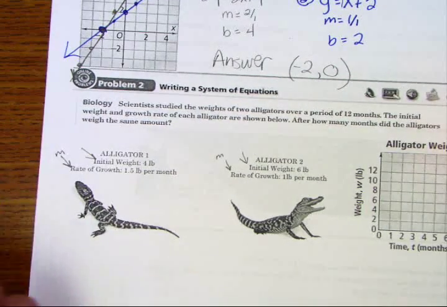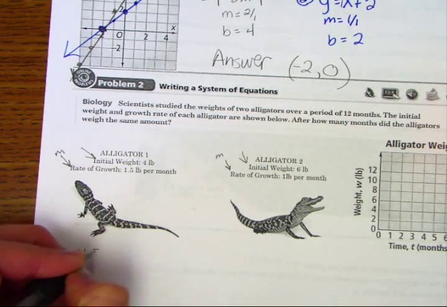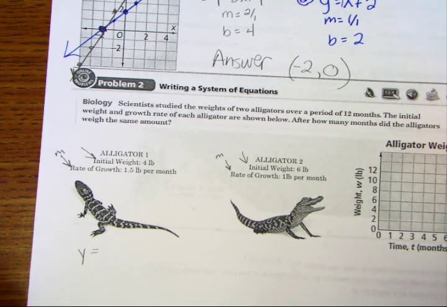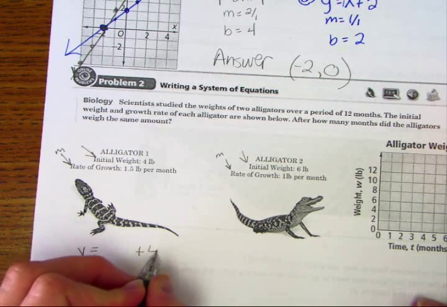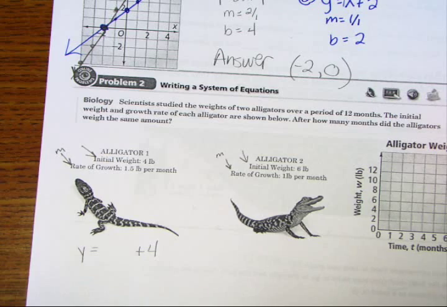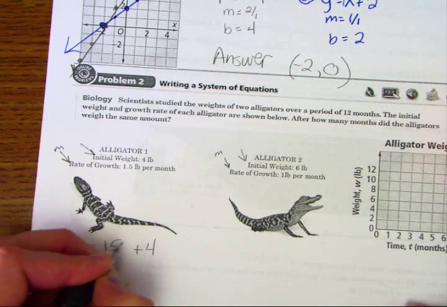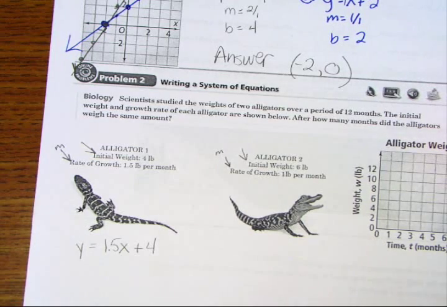So alligator number 1, I like starting things with y equals if possible. This one is. The initial weight is 4 pounds. So I like to put that initial weight in the back. The growth rate is 1.5 for every month. Since it's the one that's varying, you put it with the variable.